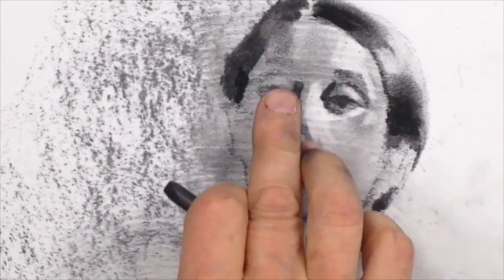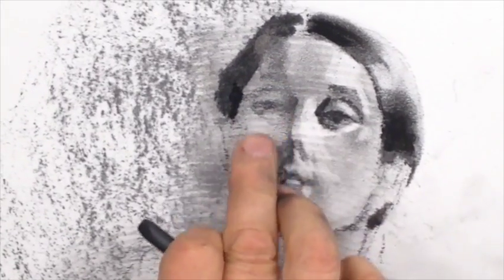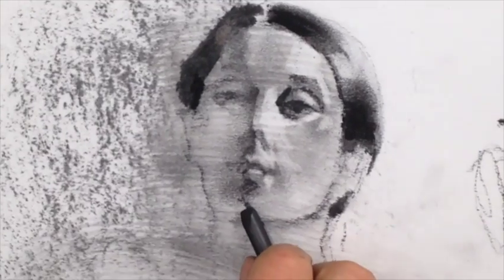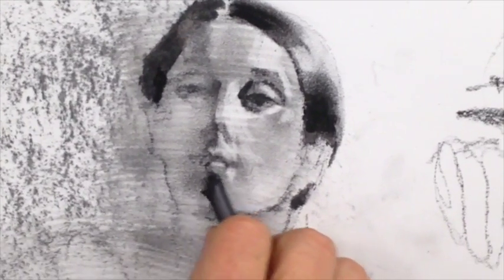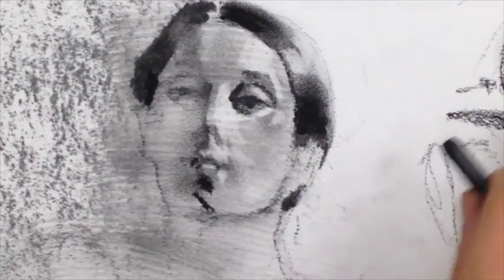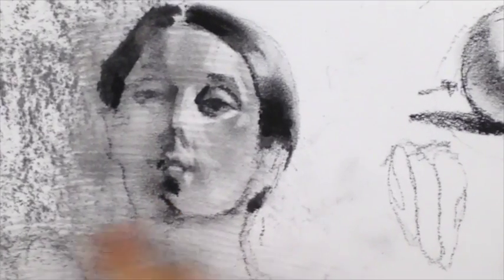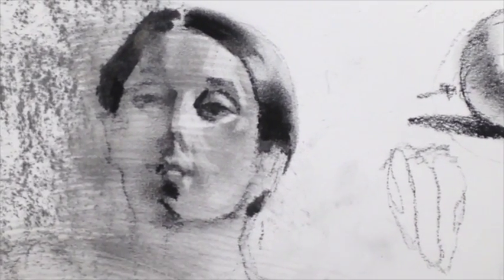Now here you see, this is the edge of the form here. See the edge of the form? That's the edge of the form, right here, coming down. Coming down here, coming down, there's the edge of the form. That's what you need to learn to acknowledge. The core shadow line.